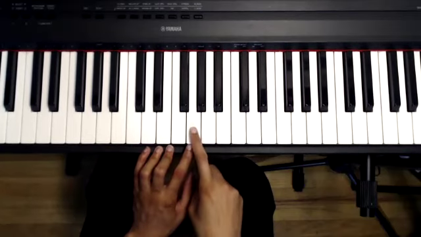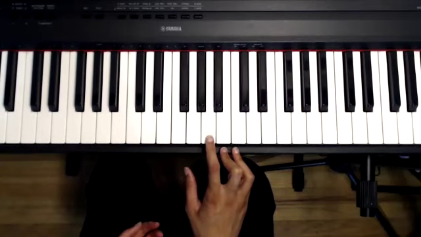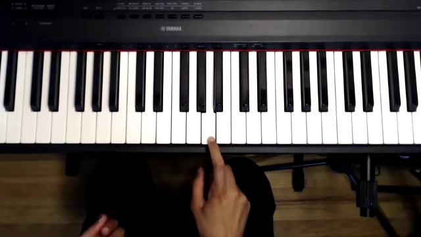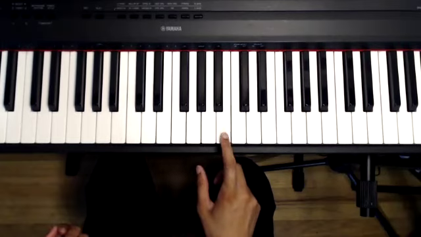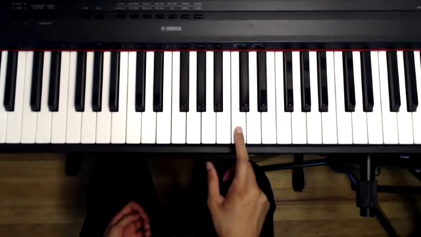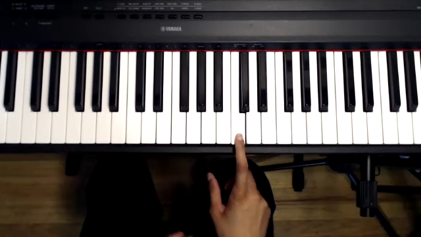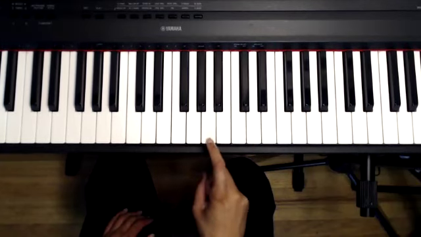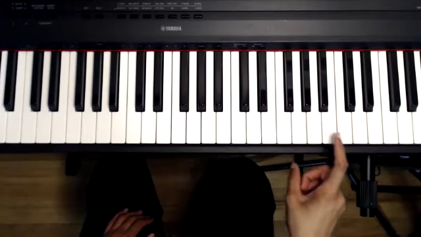What happens after G is you have a reset of the alphabet, where this white key here is at the beginning of the alphabet, which is A. And then after A comes B. And what this B does is it connects us to the next C. So those are the 7 white keys. It's just C, D, E, F, G, A, B, C, D, E, F, G, A, B, C, and it just keeps going and going.